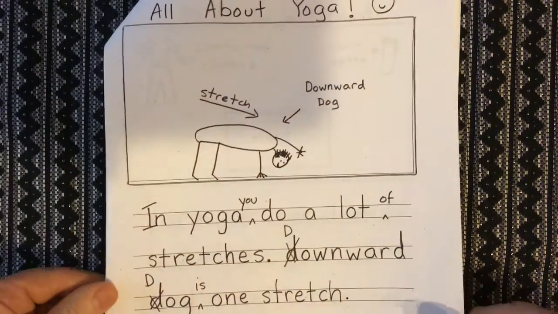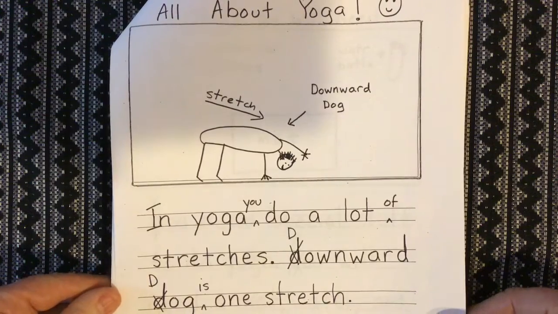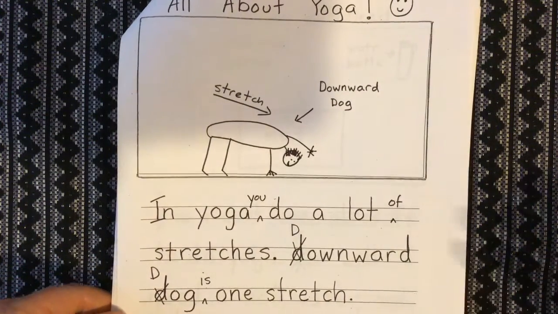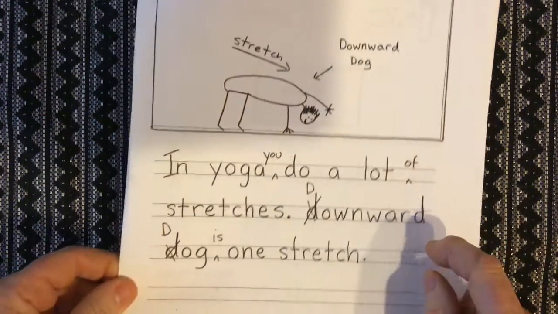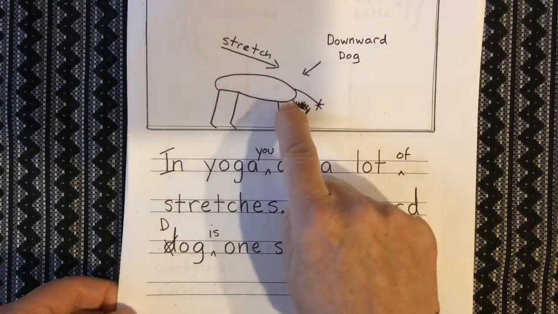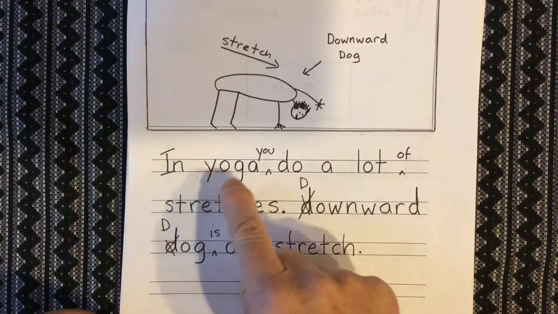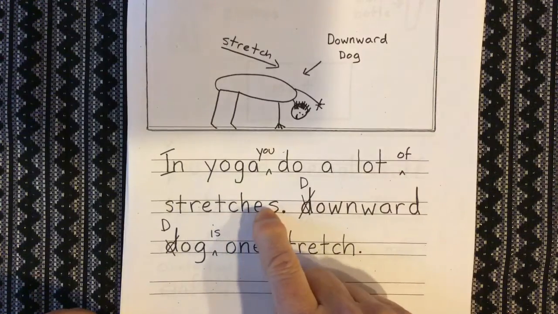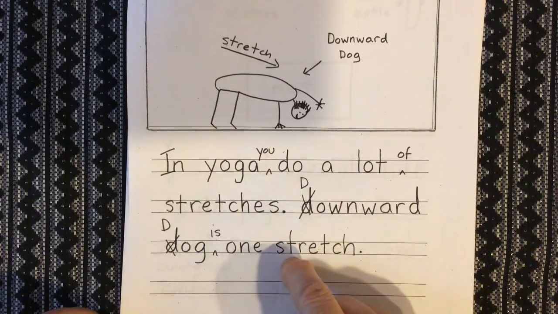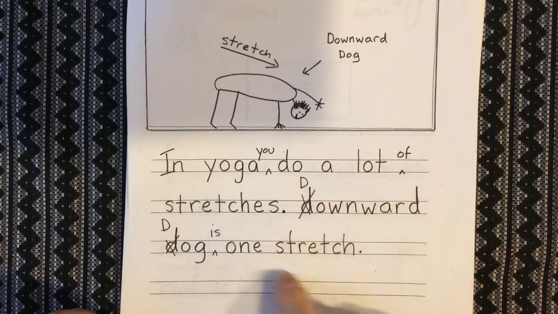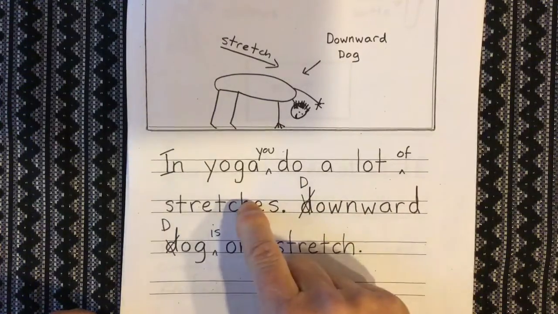In my yoga book, all about yoga, on many of the pages I gave an example. For example, on this page I start off talking about downward dog. I start off by saying in yoga you do a lot of stretches. Downward dog is one stretch. Right away I give an example of a stretch.